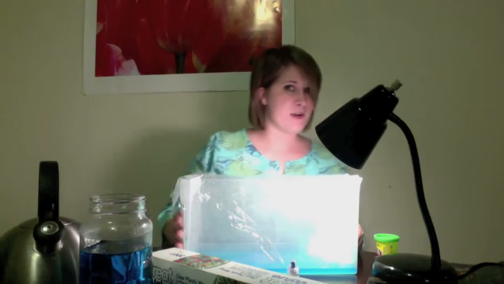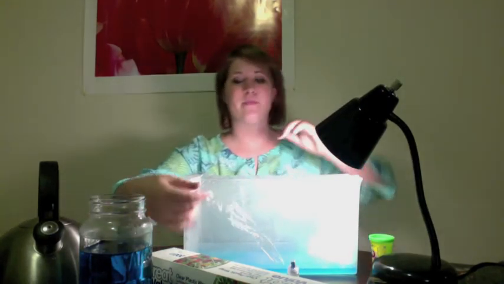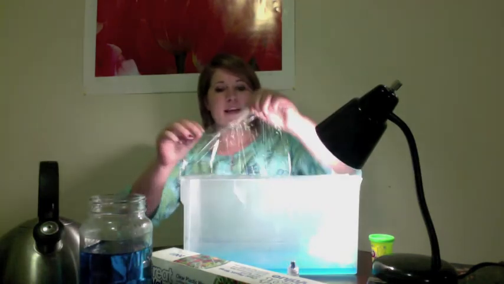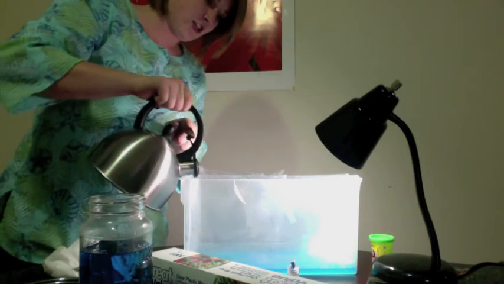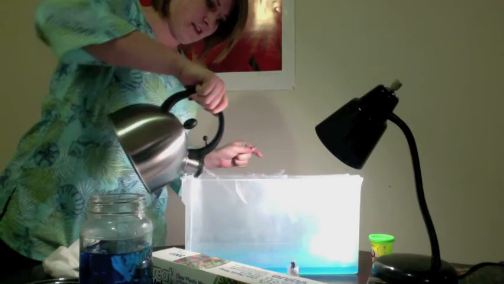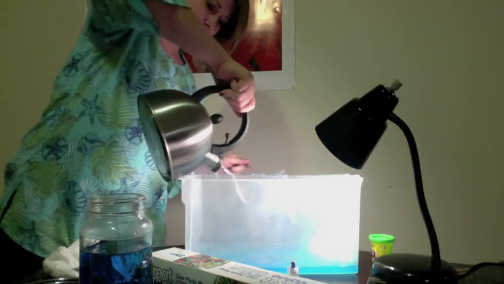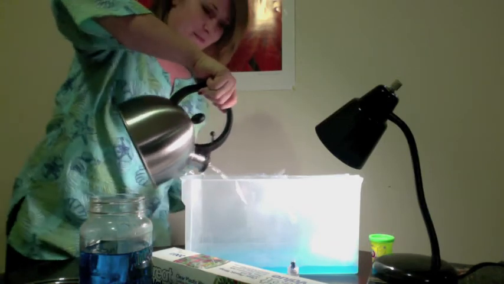Alright, first you will put your Play-Doh into your container. Then, carefully pour the hot water into the container, just an inch or 2. Make sure you have some towels in case you spill.